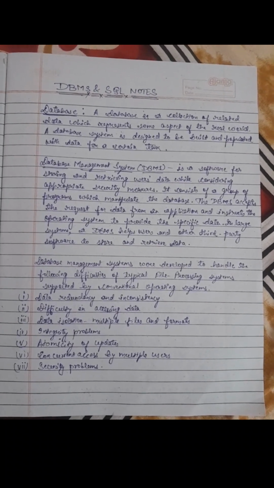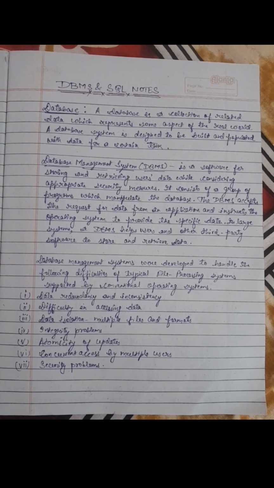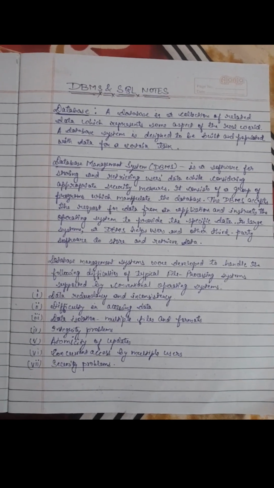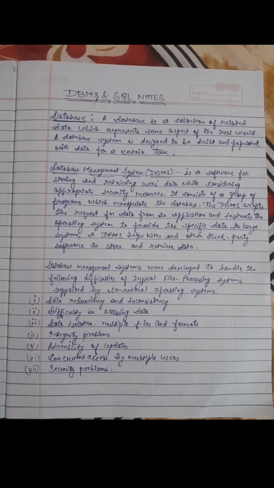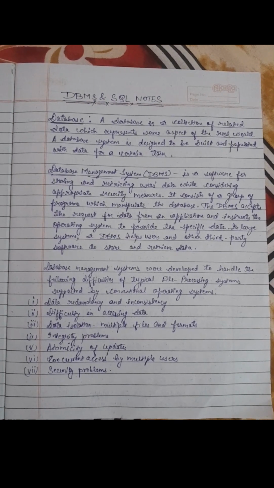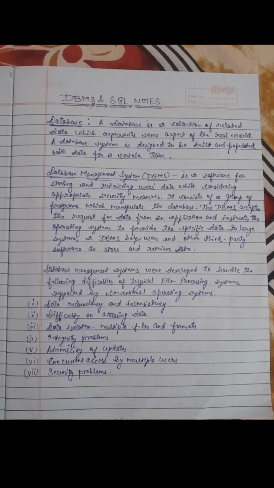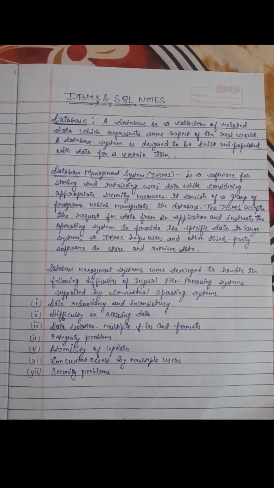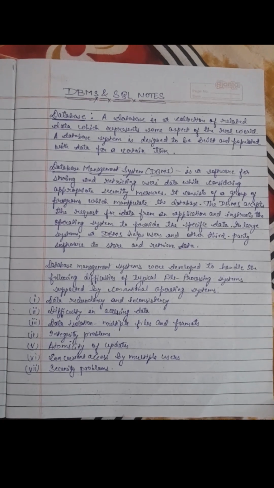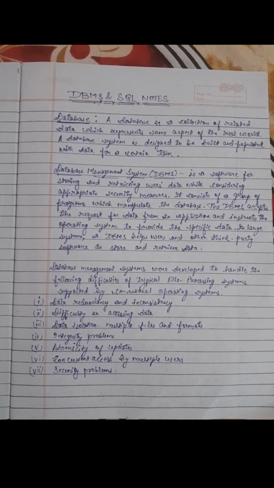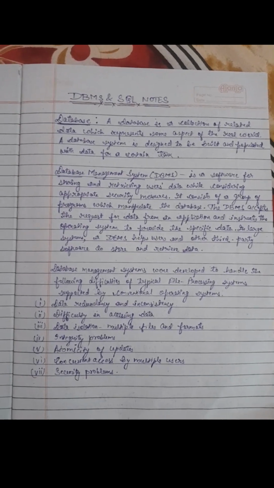Database systems were developed to handle the following difficulties of typical file processing systems supported by conventional operating systems: data redundancy and inconsistency, difficulty in accessing data, data isolation, multiple files and formats, integrity problems, atomicity of updates, concurrent access by multiple users, and security problems.